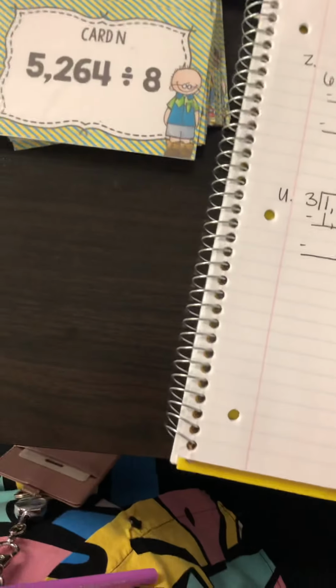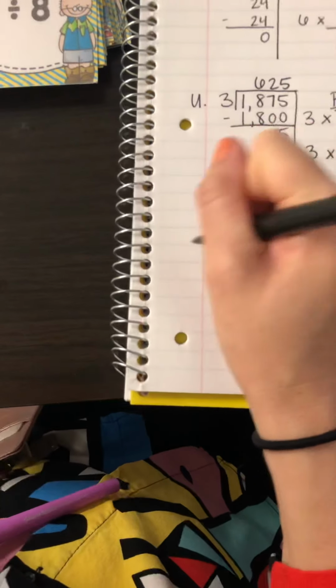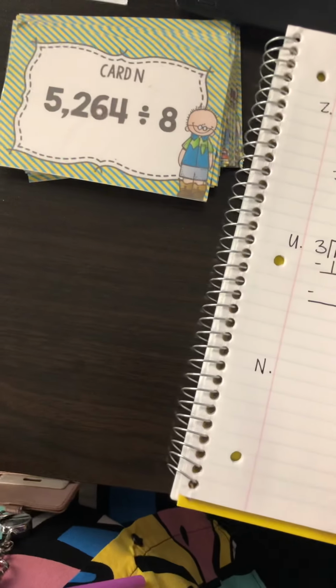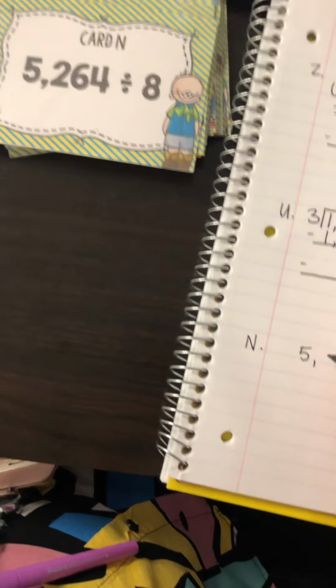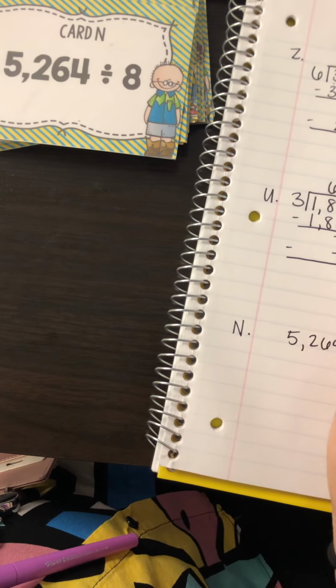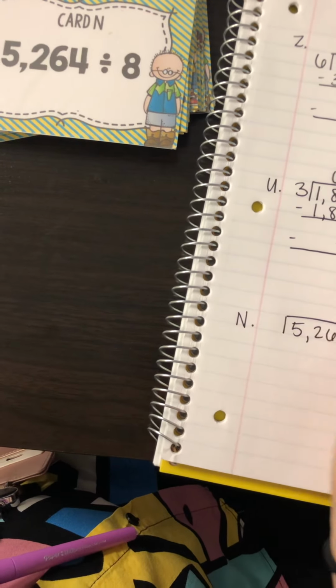All right, one more card. We're going to do card N. And that is 5,264 divided by 8.